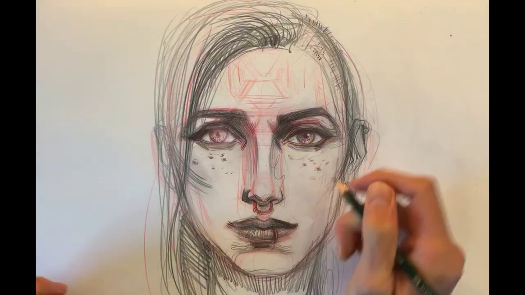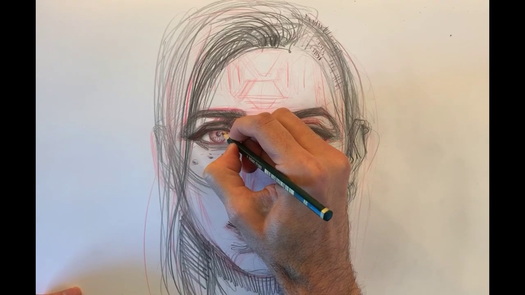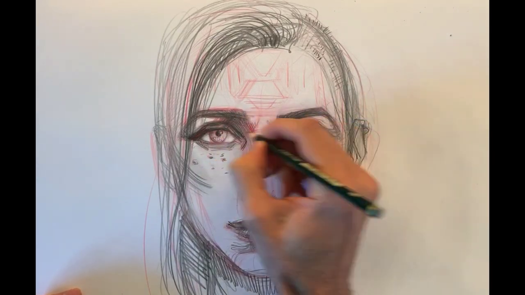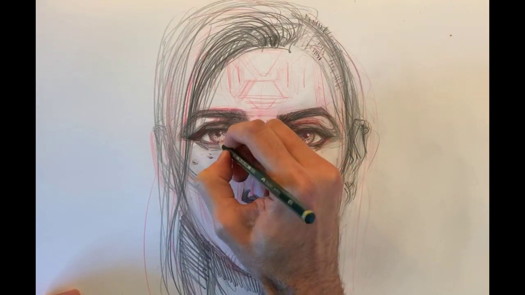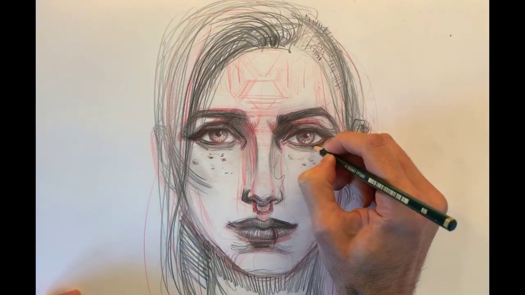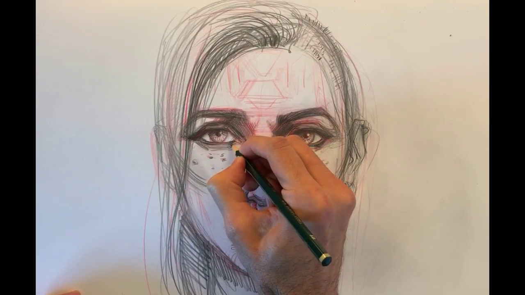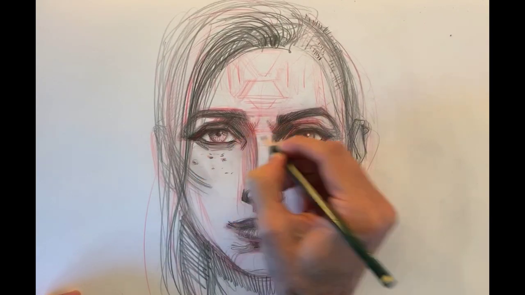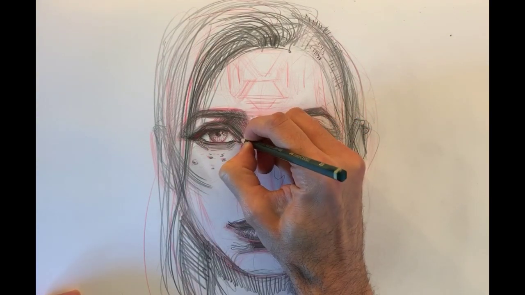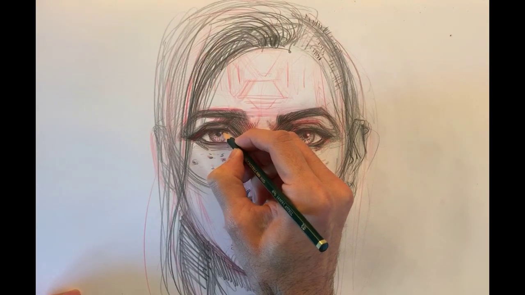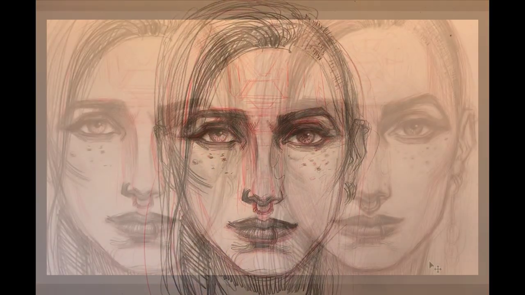You can see I've erased that left eye almost entirely, and I'm doing it again, right? If something doesn't feel right, don't be afraid to erase. Don't get so attached to it, because you can only make it better. And that comes with practice. You draw something, you erase it, you draw over it, you erase that, you draw over it. It's all a process.